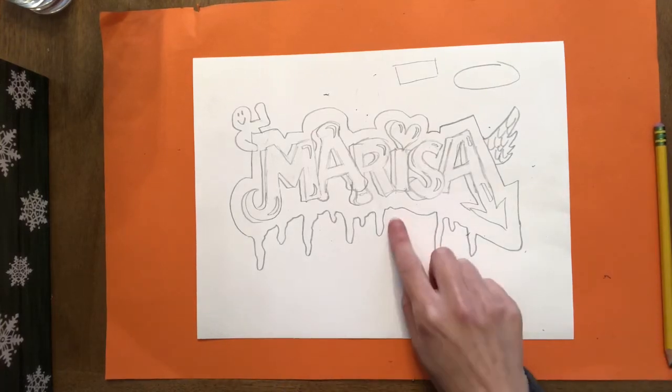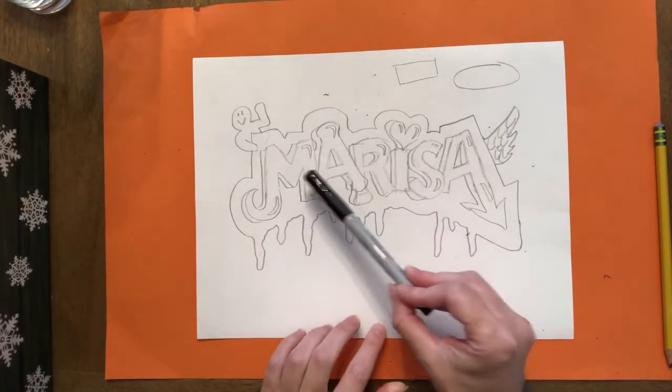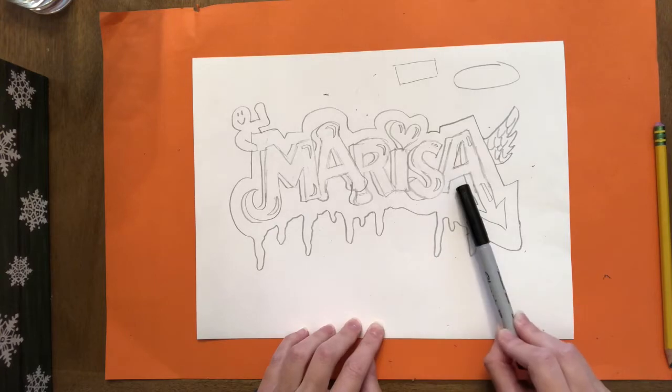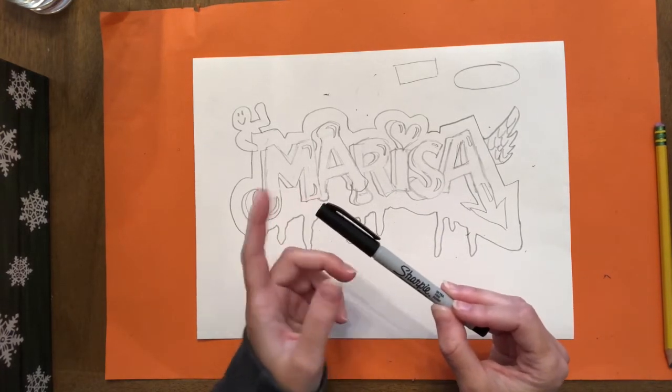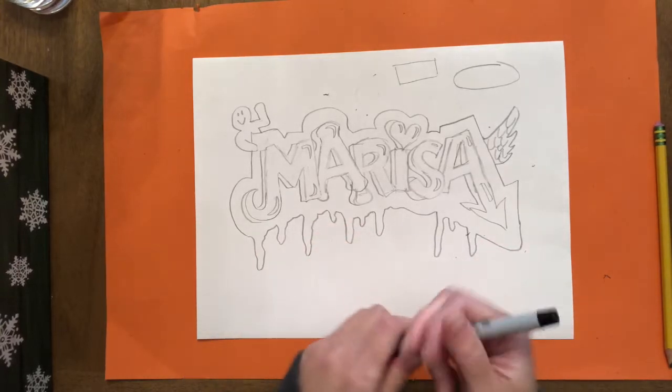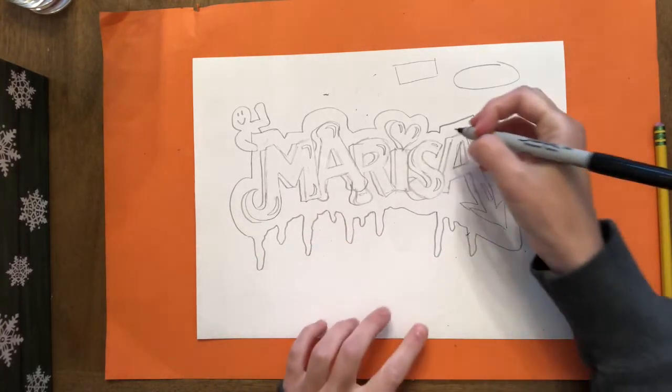Now, if you have time today, if you don't, that's okay. I get it. You can always save stuff for next week. But if you do have time today and you want to lock in your idea, you're happy with it, feel free to outline with a marker or crayon, whatever you have, just so that when we add color next week, you're a step ahead.